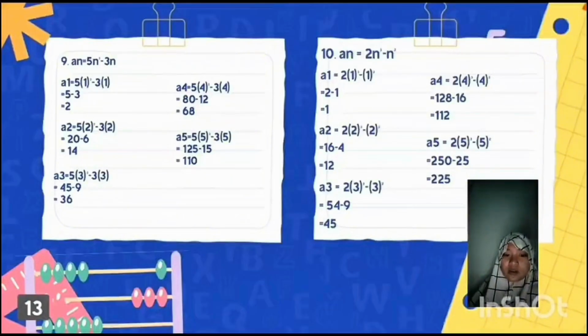And so on and so forth. Pareho lang din kung nakikita nyo. Pareho lang. Papalitan nyo lang. Ita-times, i-minus, sunod-sunod nyo lang. So, next, we have number 10. Lastly, number 10. Sa number 10, ang formula ng number 10 is an equals to 2n square root of 3 minus n square root of 2.